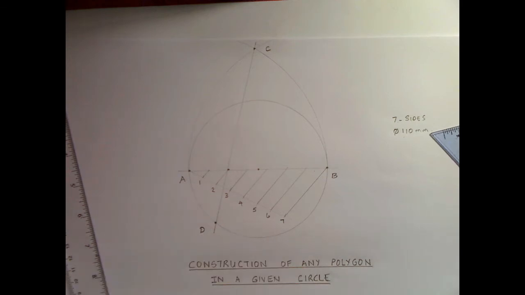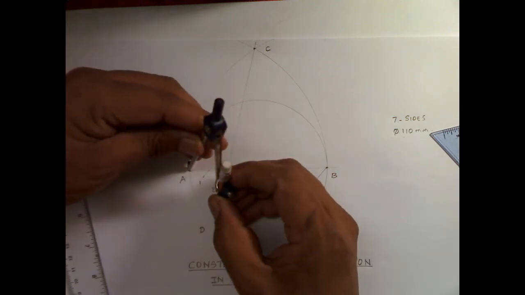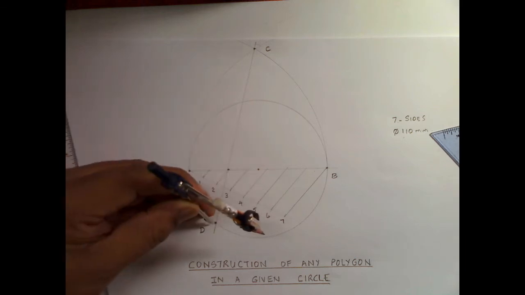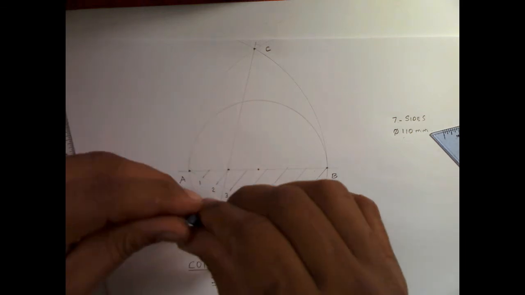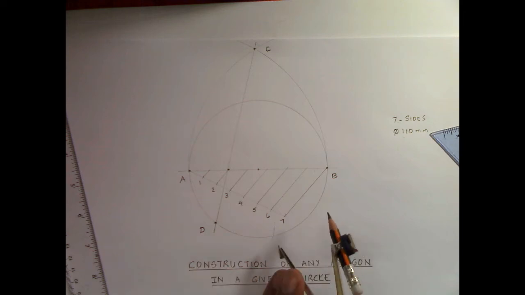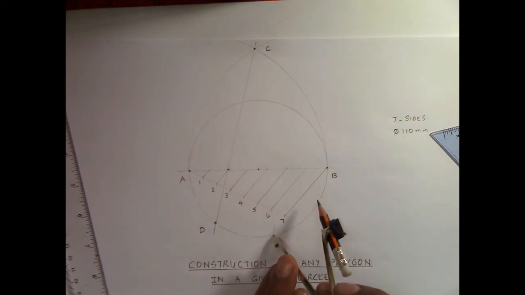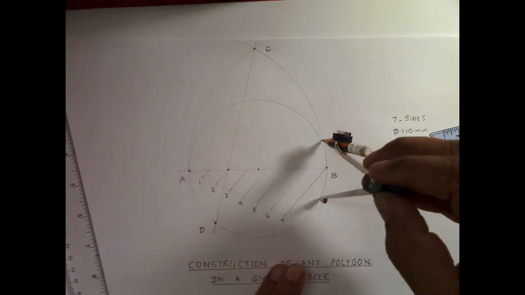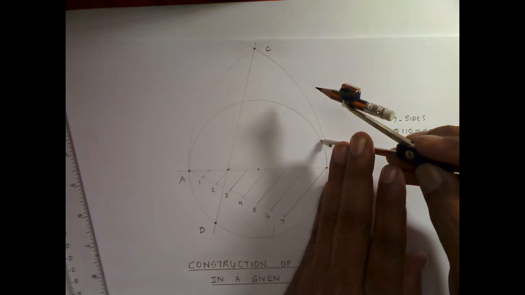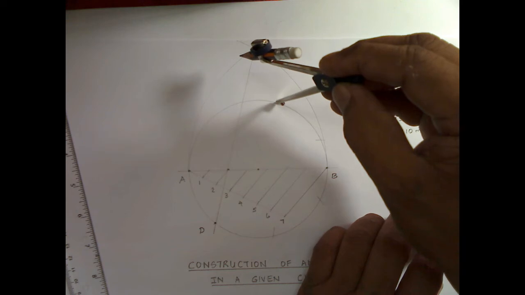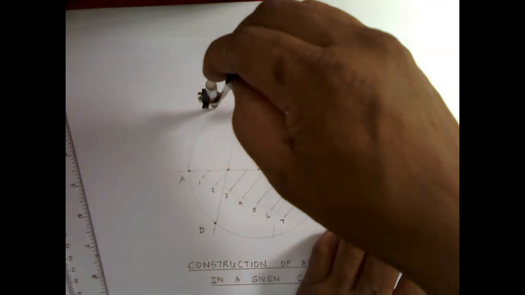Taking your compass, open it from A to D, and mark off starting from D: 1, 2, 3, 4, 5.